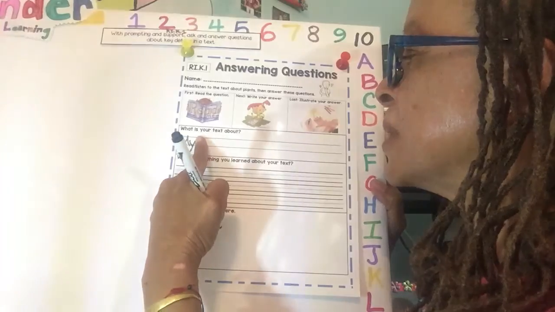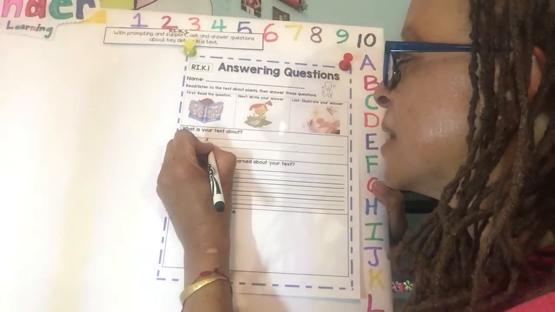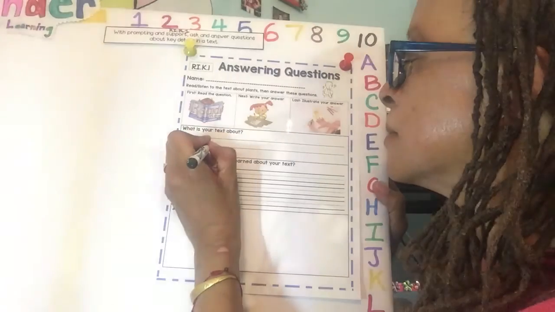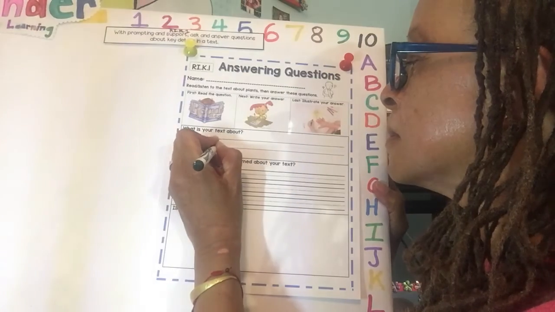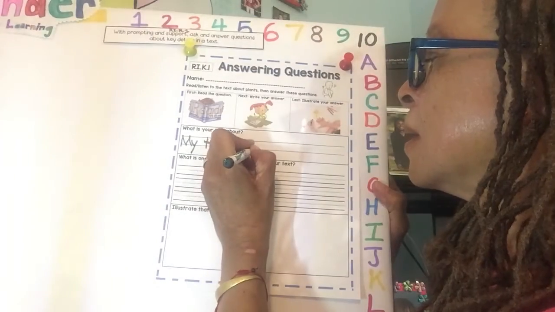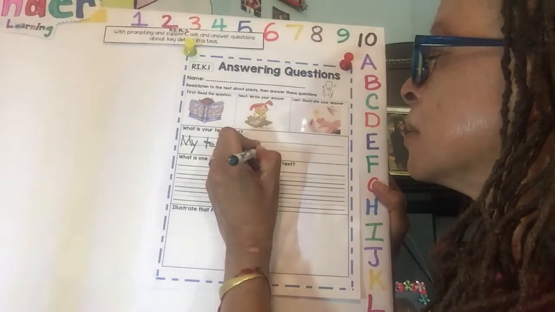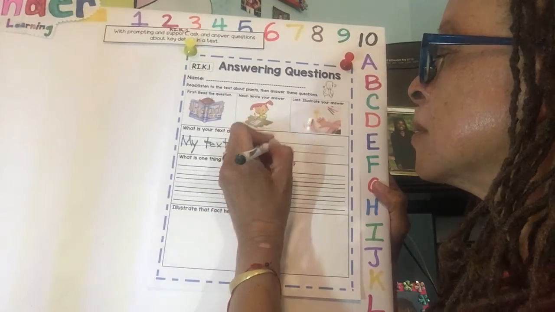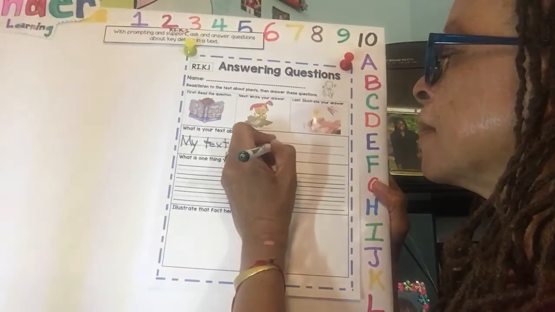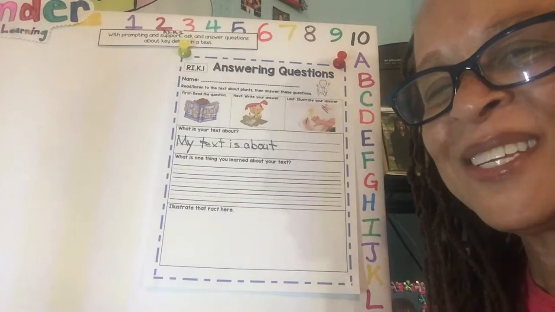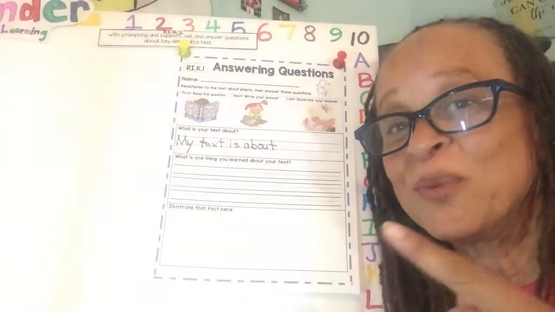Get your finger space. Text about. Now, can you complete this sentence for me? What was your text about?